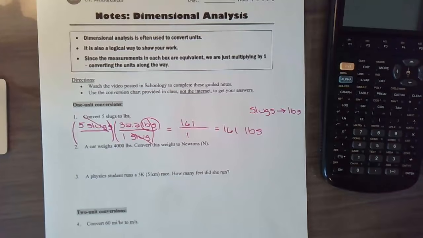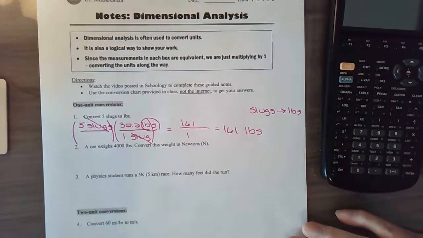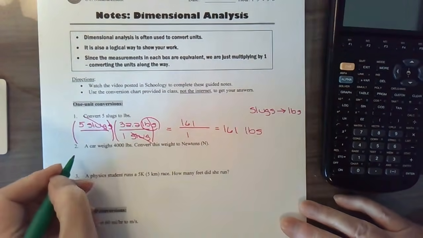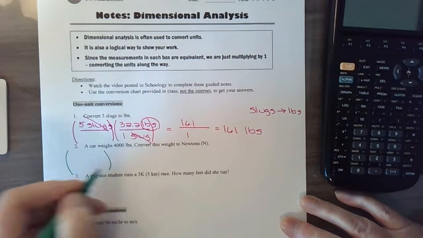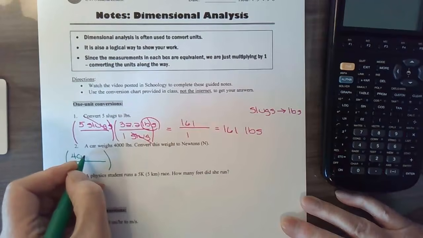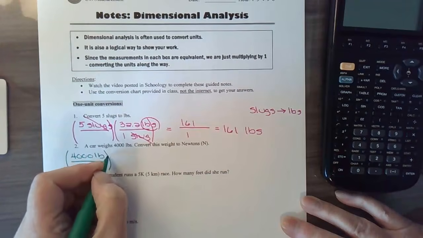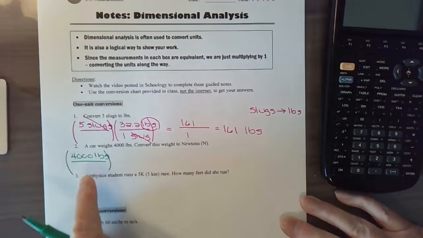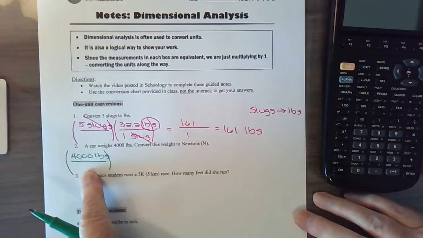All right, let's try another one that's a little bit longer. In this example, we have a car that weighs 4,000 pounds. So I'm going to start my little fraction thing again, and put 4,000 pounds up here in the numerator. There's nothing in the denominator.